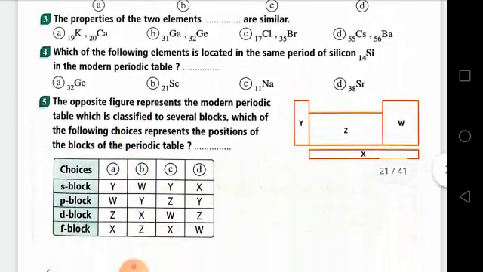In question number 5, this figure illustrates the blocks of the periodic table. Y for the S block, W for P, Z for the D block, and X for the F block. So the correct answer will be choice A.